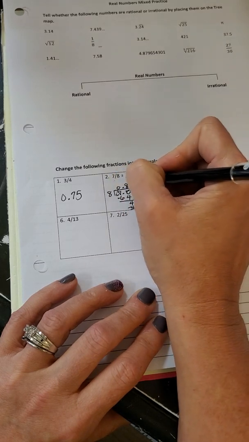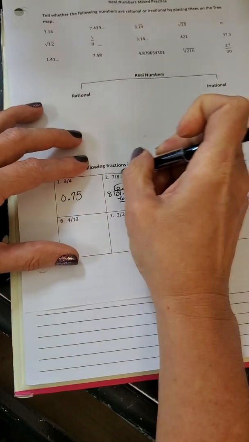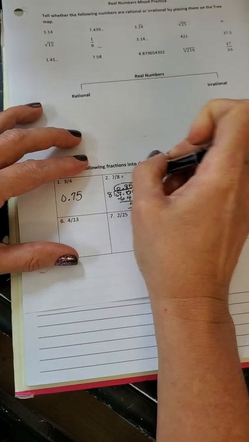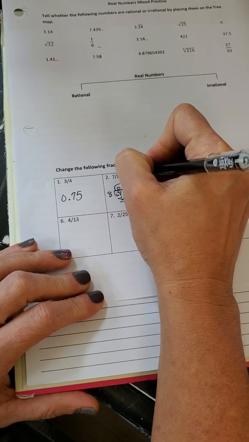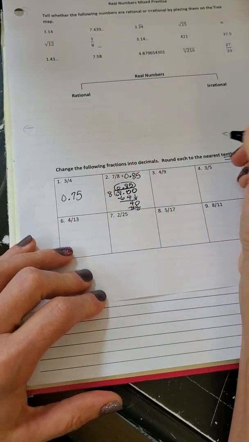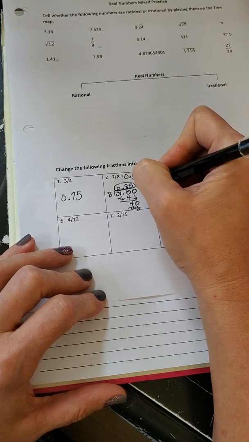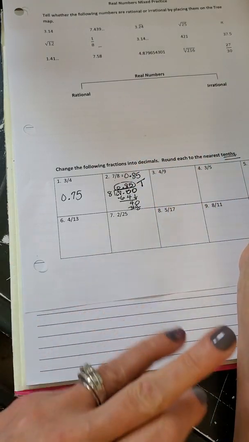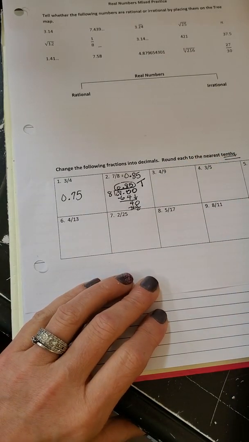So 0.85. I'm going to erase this and come right here and put 0.85. And this is a terminating decimal. It is a terminating decimal because it gave me a remainder of 0.